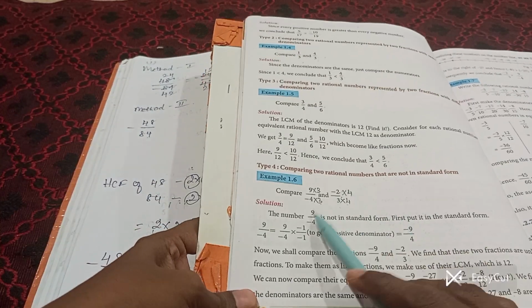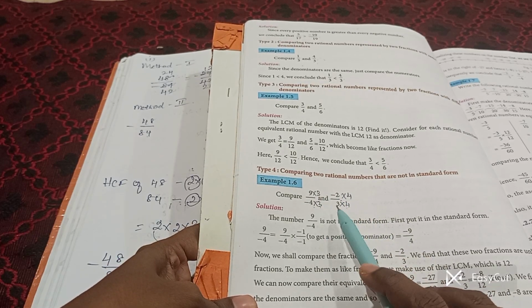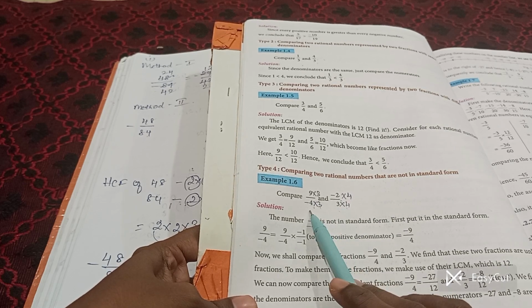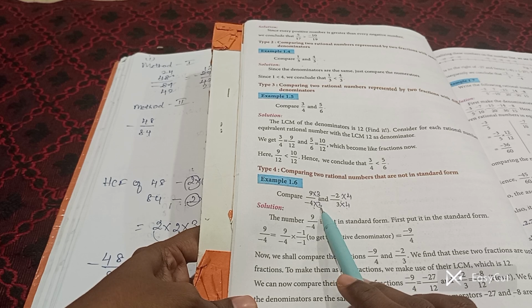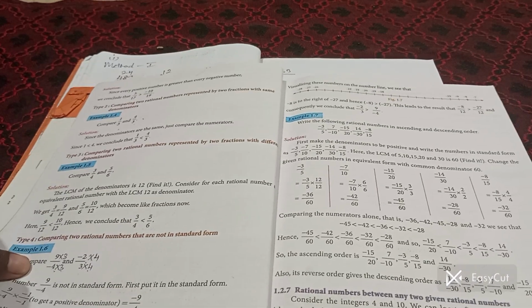Now we'll go to the next example, that is 9 by minus 4 and minus 2 by 3. In this also we have to do the same method. These denominators are not same, so we have to make the denominator same. So we are multiplying 4 3s are 12 and 3 4s are 12. So the same for numerators also. Okay, now we'll move on to the next example, example 1.7.